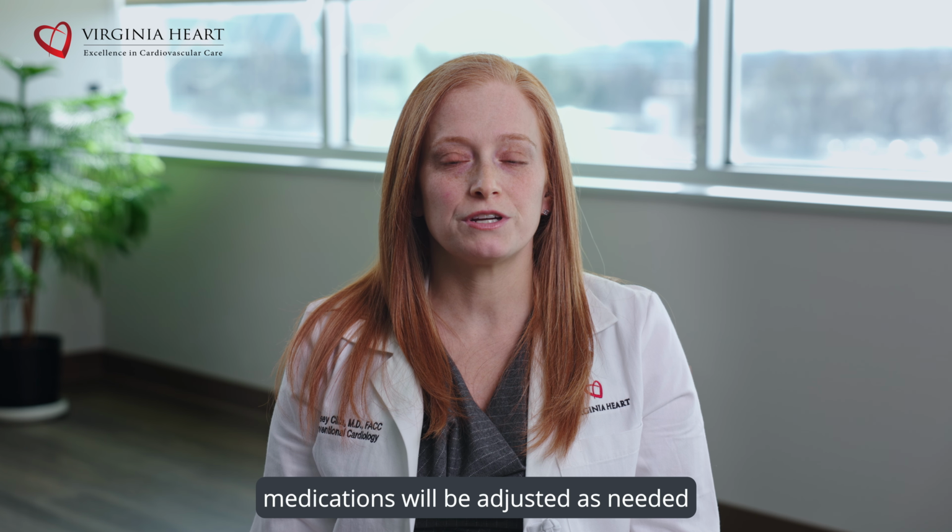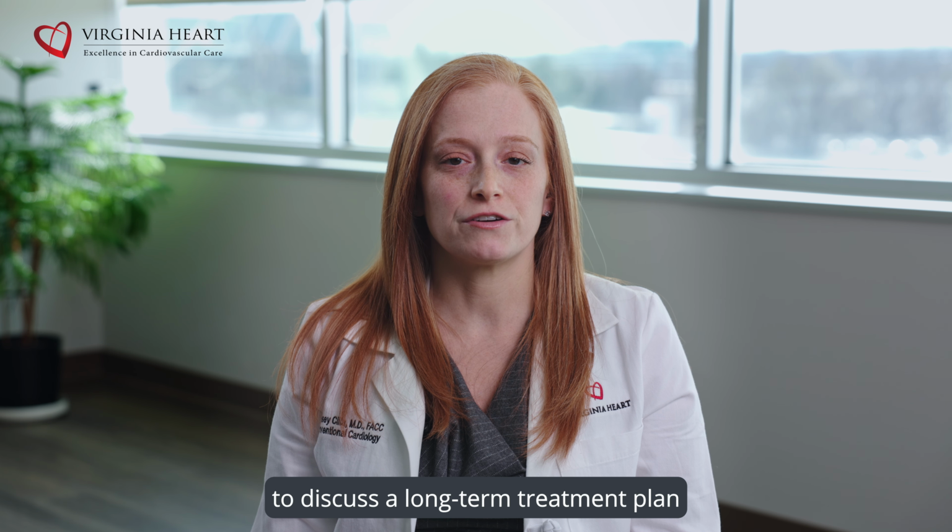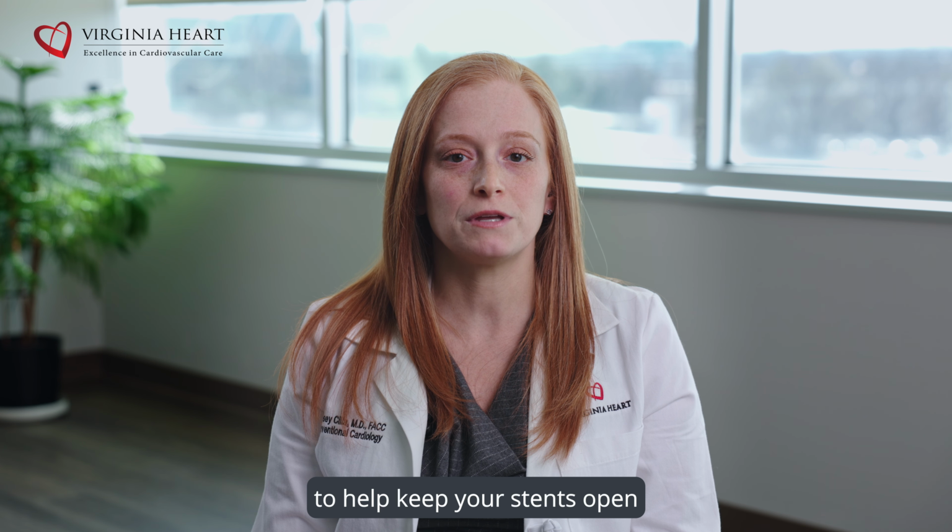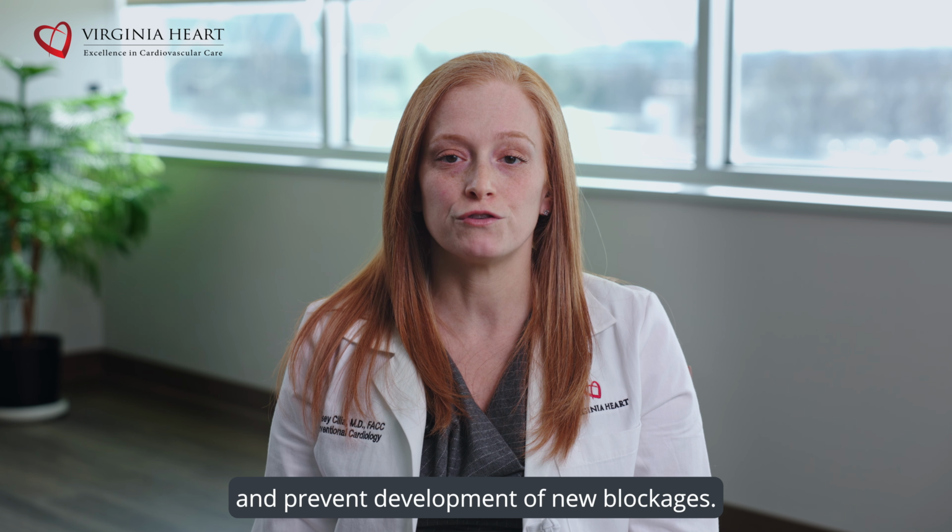Afterwards, your medications will be adjusted as needed, and you will meet with your provider to discuss a long-term treatment plan to help keep your stents open and prevent development of new blockages.